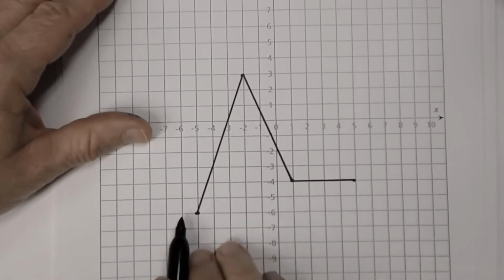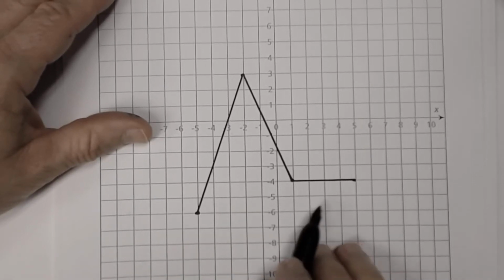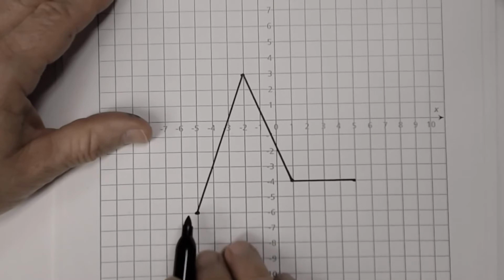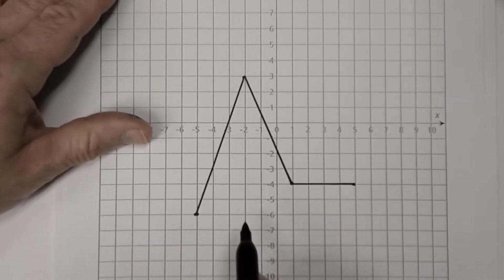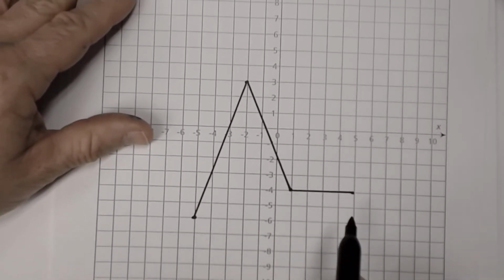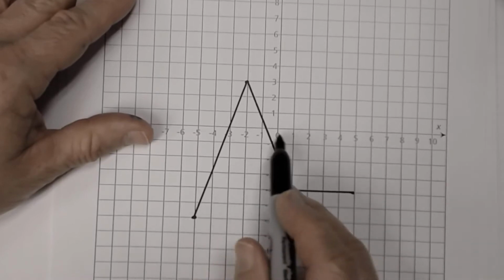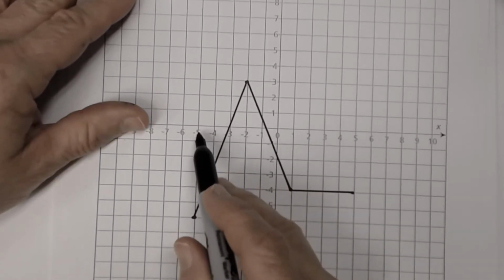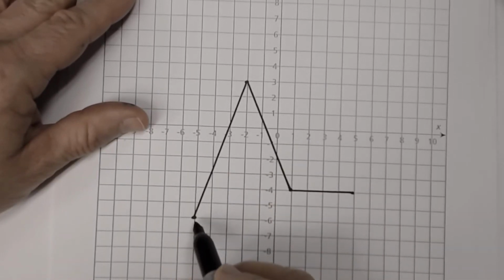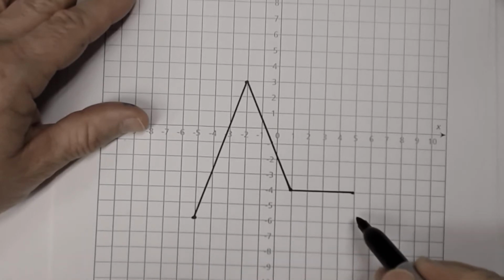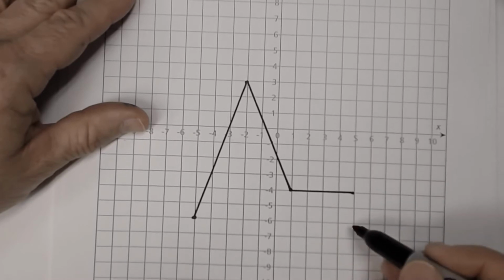Does the x-coordinate change, or does the y-coordinate change? It's the x that changes, so the y-coordinate stays the same. So when I reflect across the y-axis, the point negative 5, negative 6 becomes the point 5, negative 6. It's the x-coordinate that changes.